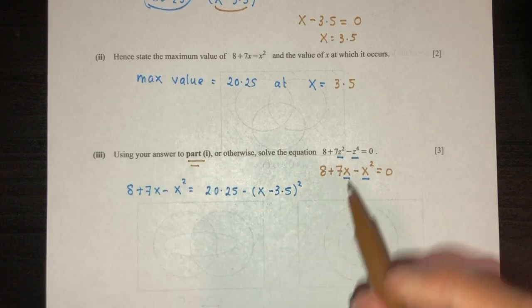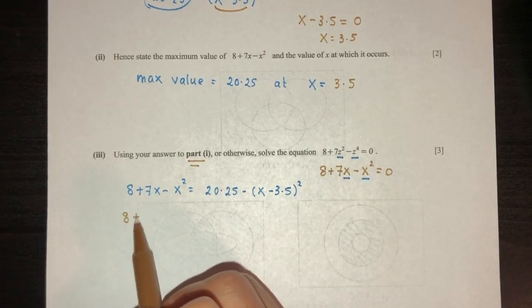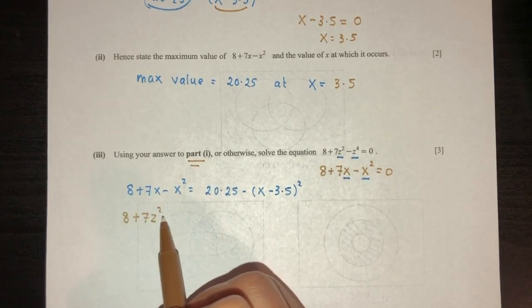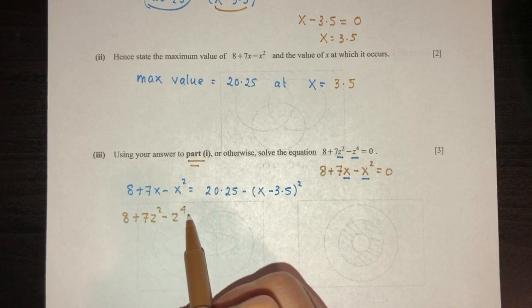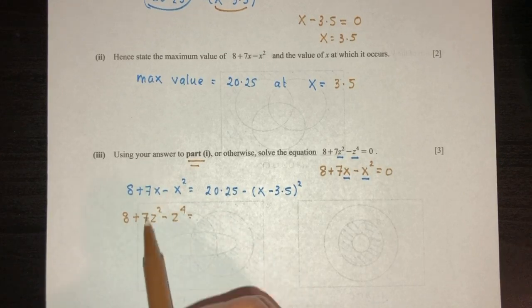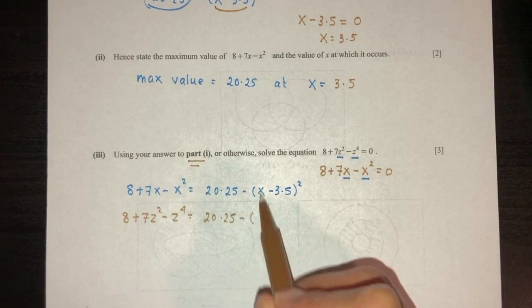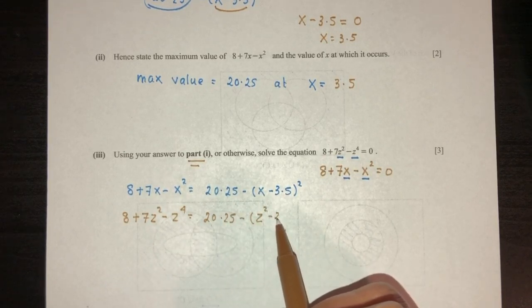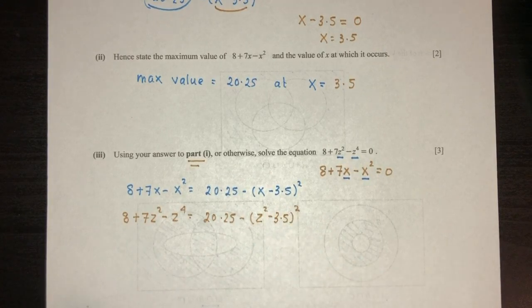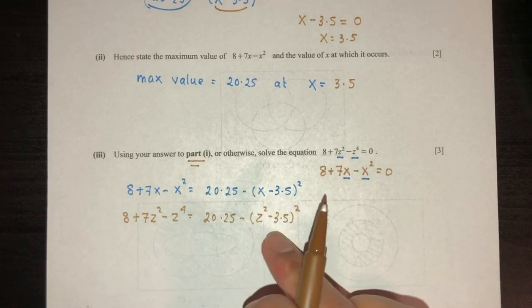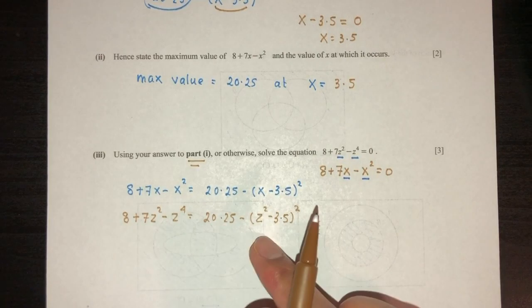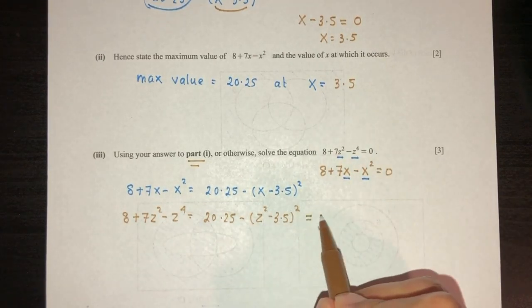So what does this mean? This will become what? By doing something very similar, you will see that the only replacement we make is that x is actually z squared. That will become 20.25 minus (z squared minus 3.5) squared. So that will be using part 1. So now we know this becomes this. We have to solve, equate that to 0.